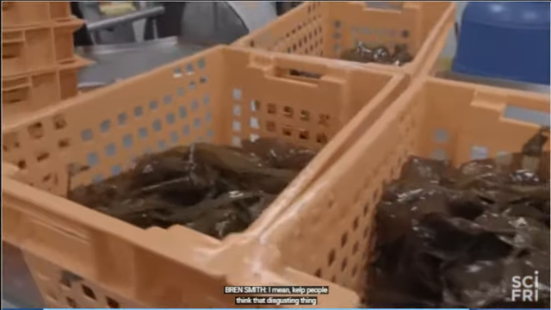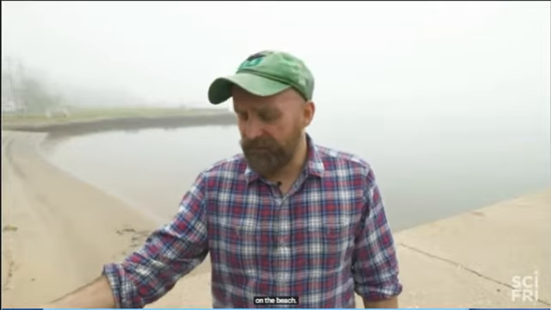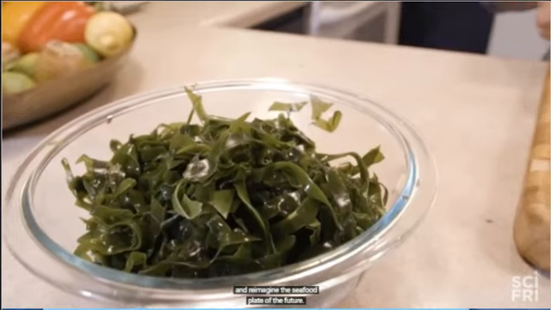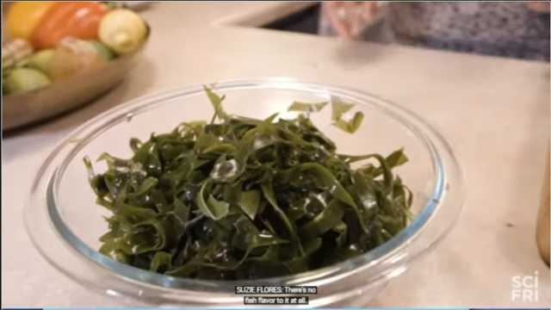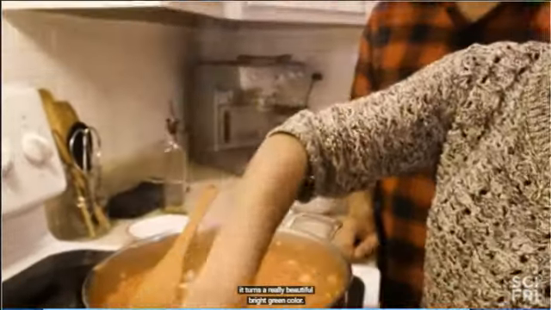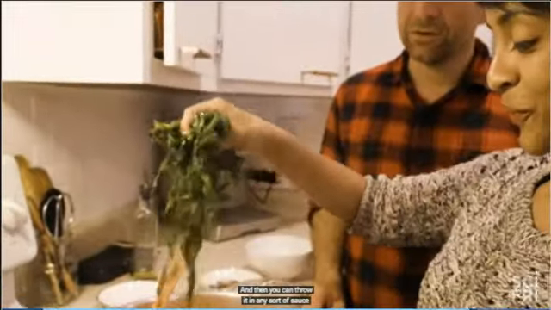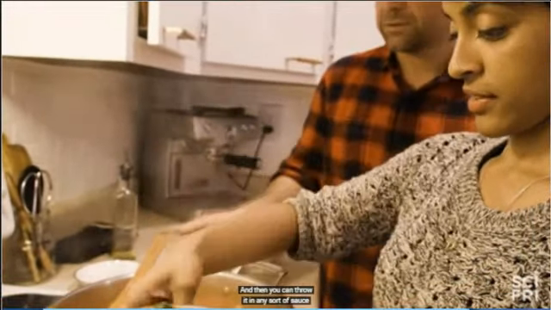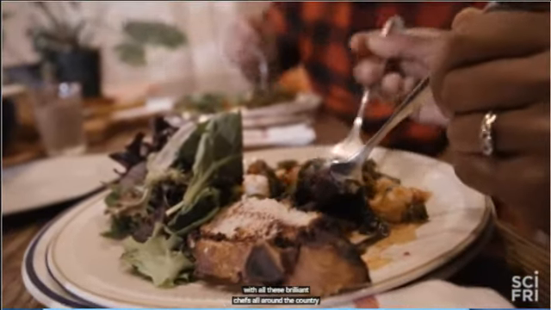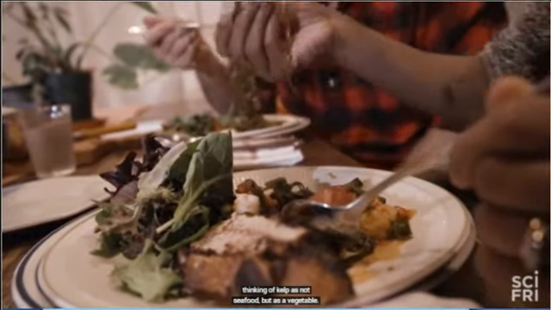I mean, kelp, people think of that disgusting thing on the beach. But what we're trying to do is really make kelp the new kale and reimagine the seafood plate of the future. There's no fish flavor to it at all. It's very mild and subtle. If you cut it into noodles and you boil it, it turns a really beautiful bright green color. And then you can throw it in any sort of sauce like you would spaghetti. Luckily, in the U.S., this is one of the great culinary moments of our history, with all these brilliant chefs all around the country thinking of kelp not as seafood, but as a vegetable.